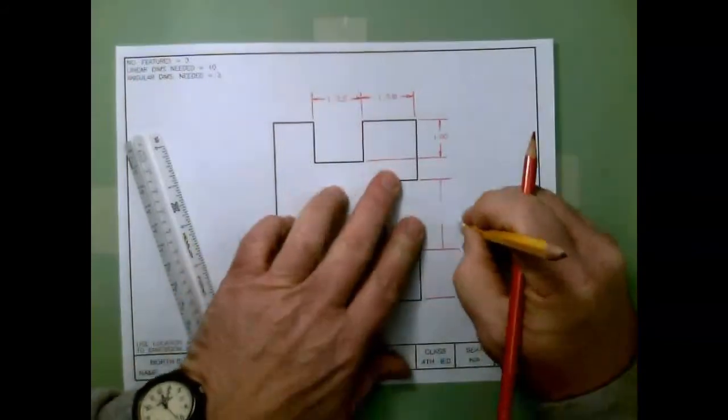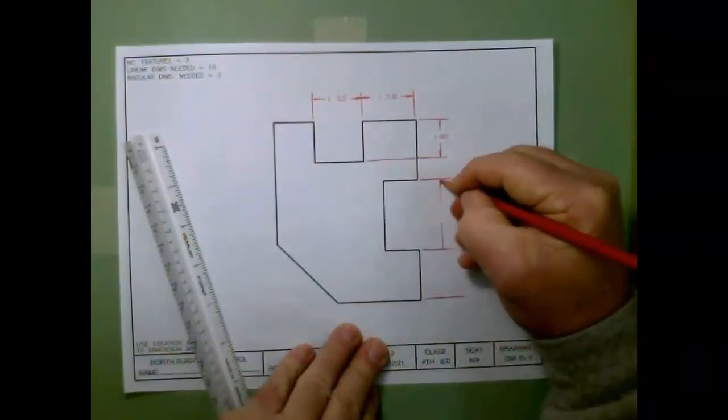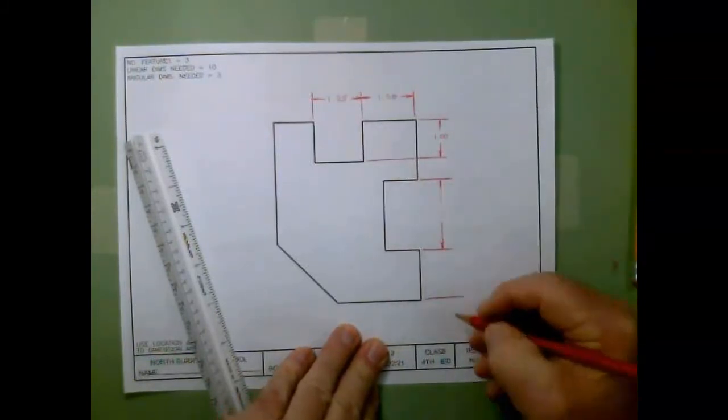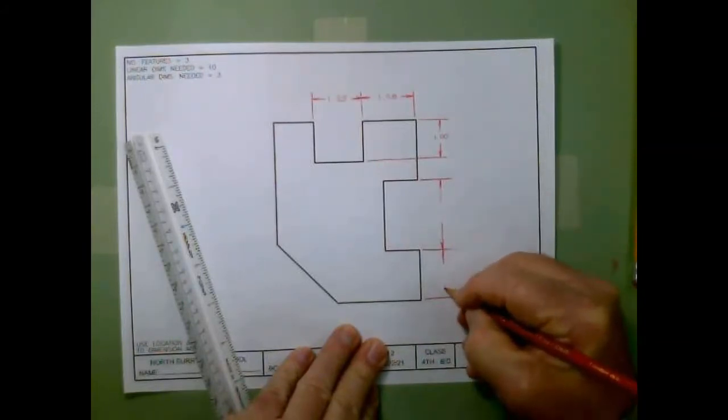Okay? And of course, that got a little long on me. We don't want that long. We just want to be about 1/8 of an inch away. Okay? I would always draw these really light to start with, and then darken in what I want to keep. Okay? And then, of course, like I said, it's located from here to here.